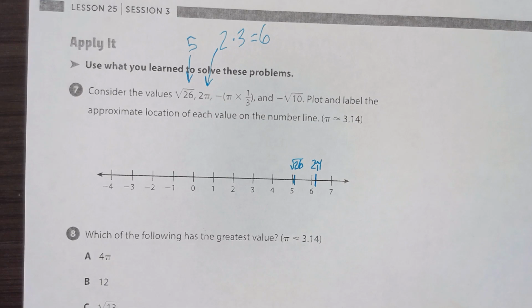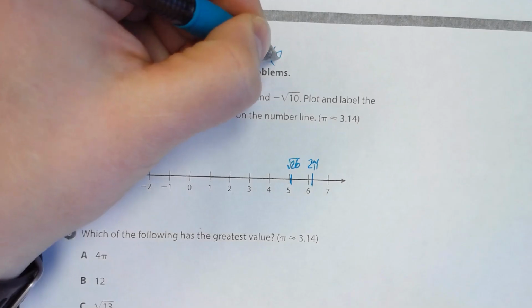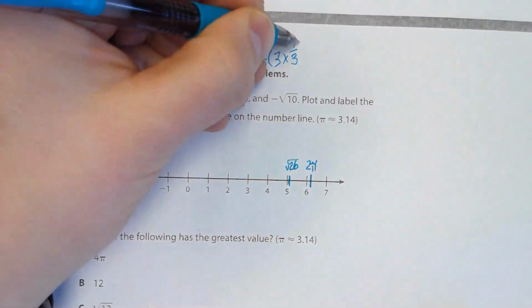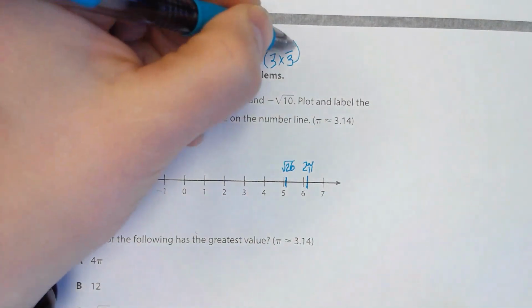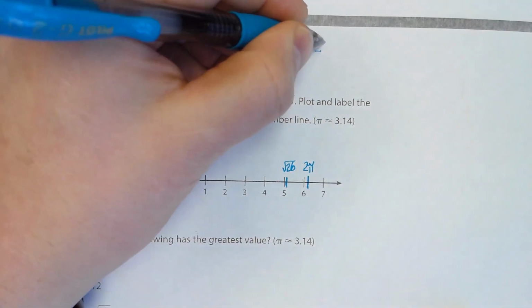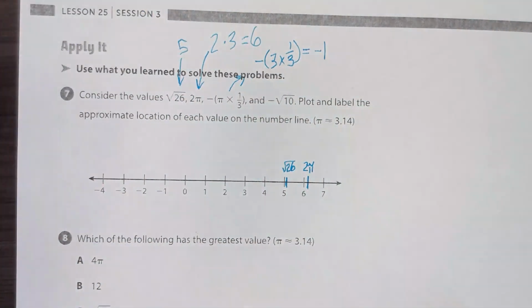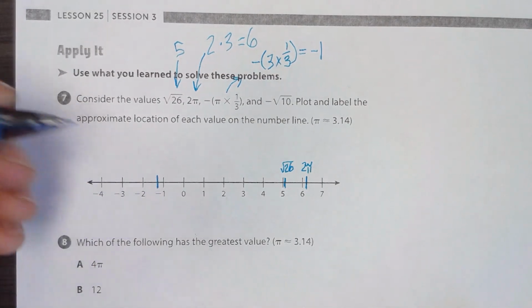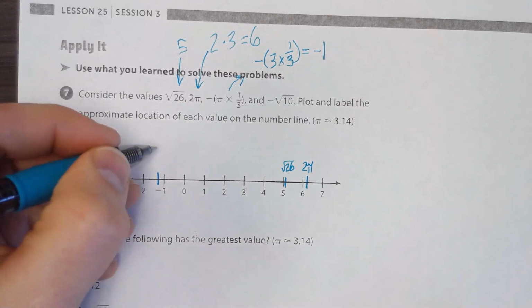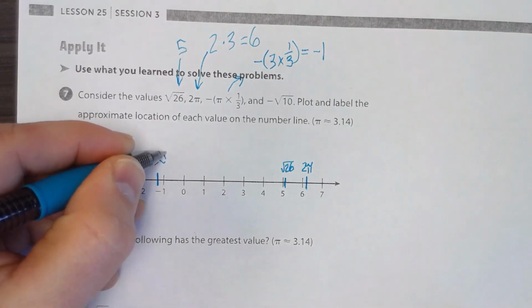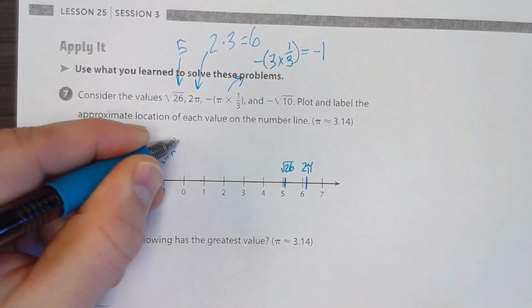We've got a negative sign out in front. But this is like a negative sign and like 3 times 1/3, right? Of course, it's a little bit more than that, but I mean, 3 times 1/3 is 1. This is like almost -1, maybe a little bit further to the left than that. But here it is, just breaking it down into simpler parts. Here's negative pi times 1/3.